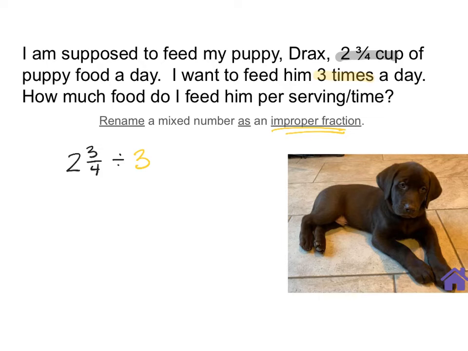In order to make 2 3/4 an improper fraction, I multiply the denominator times the whole number, that's 8, plus, and then I add the 3. So I have 8, and then I add that top number, which is 3, so I get 11/4. And then I have to divide that by 3, and I'm going to just go ahead and put it over 1.